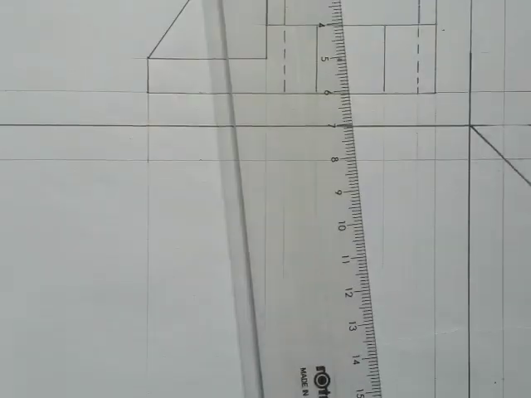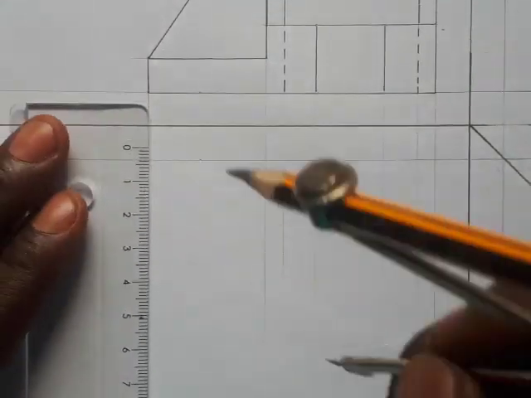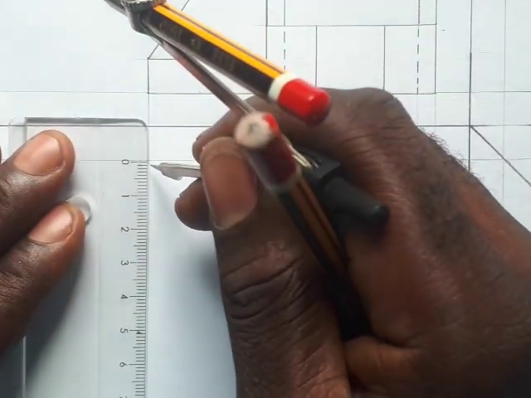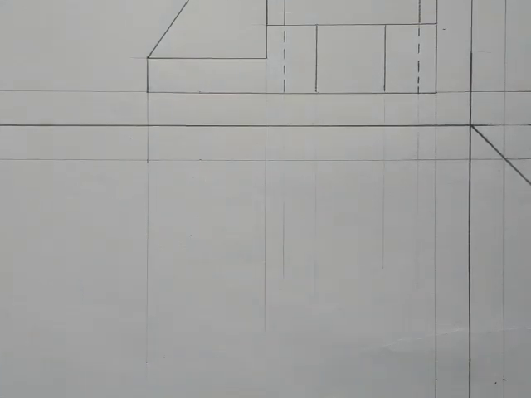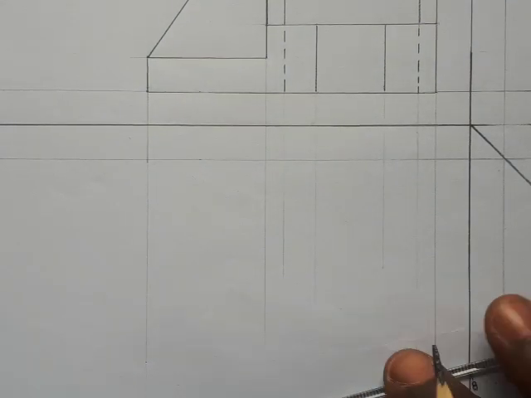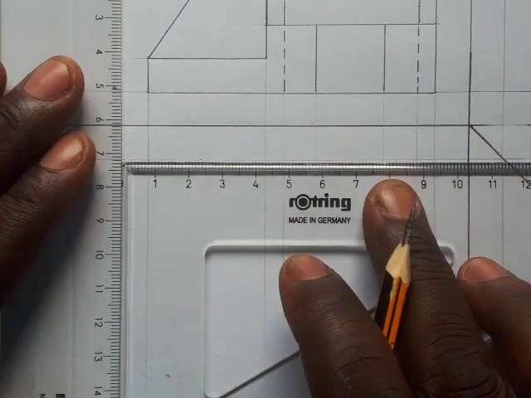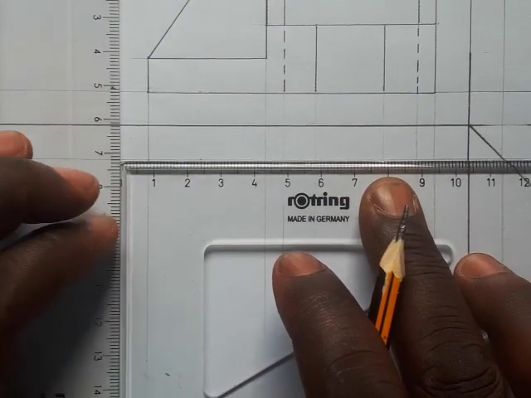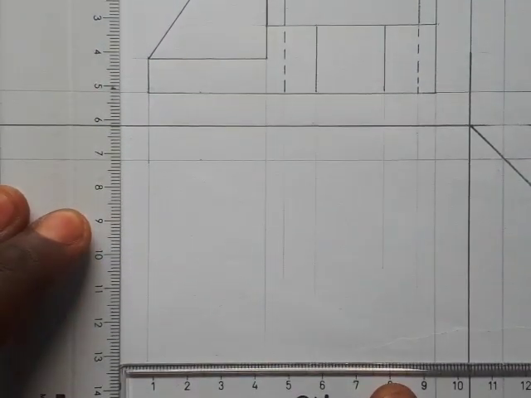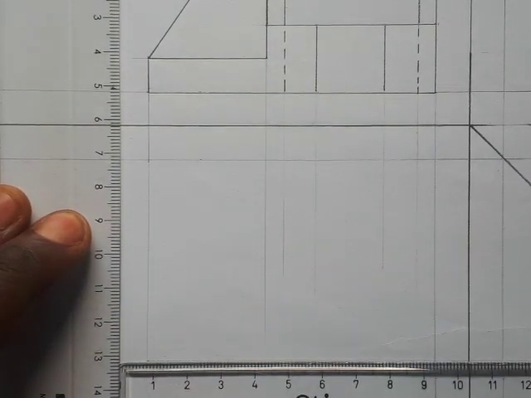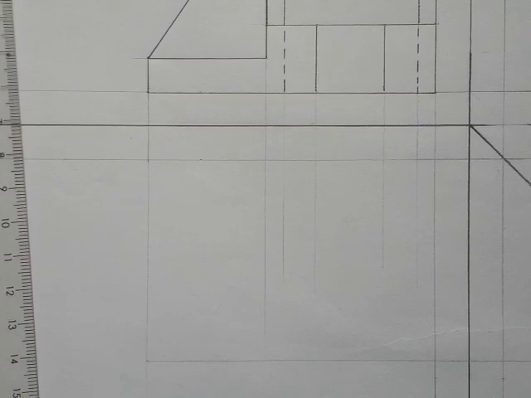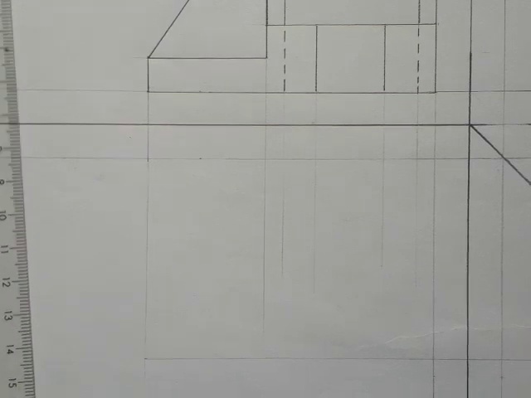This is 60. So I'm going to measure 60 down like this. That's 60, and I'm just going to transfer lines down. So I'm going to draw this, extend it until it touches this 45-degree line here. Okay, so that's it. Let me now include the details.